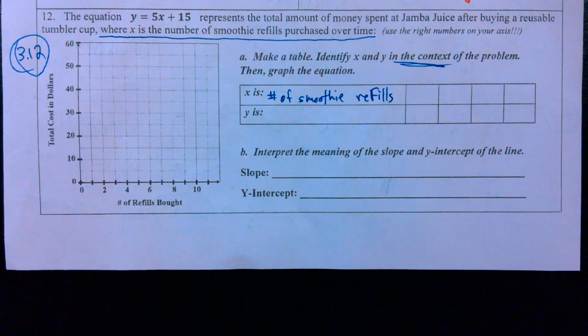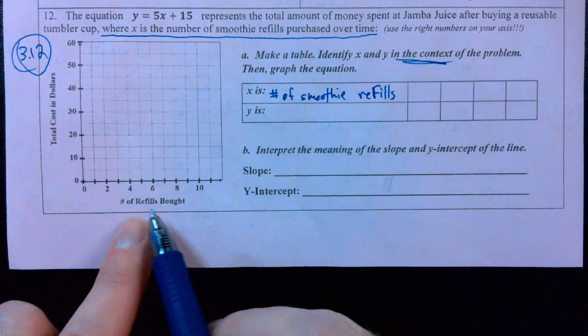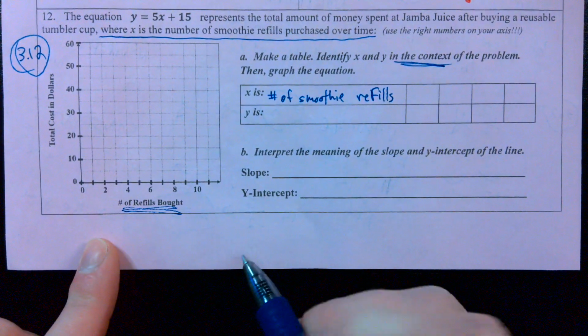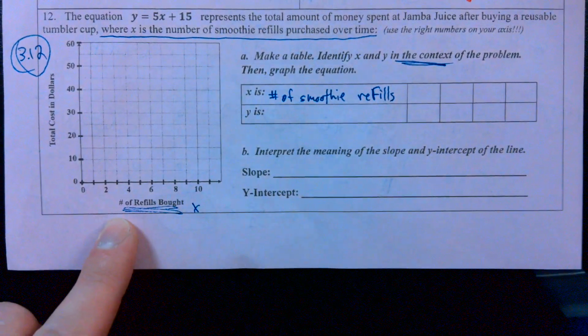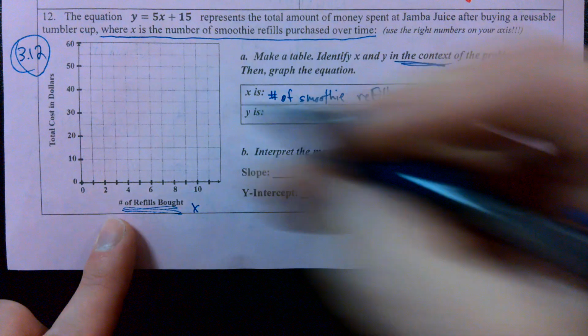How can I figure out what Y represents? Is there anywhere in this problem that tells me what Y represents? Yeah? Alyssa, where do you see it? On the bottom? Oh, on the bottom of the graph right here? Well, that's my X. Where's the Y, though?